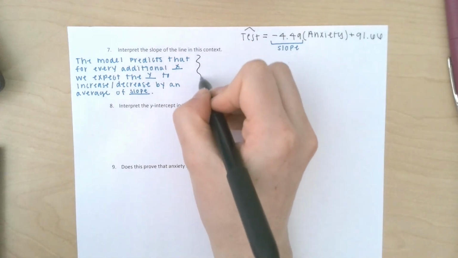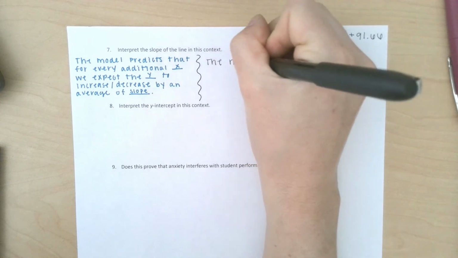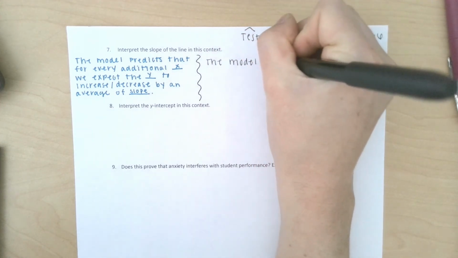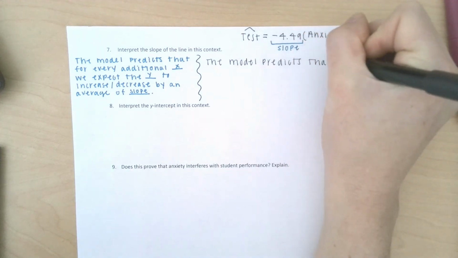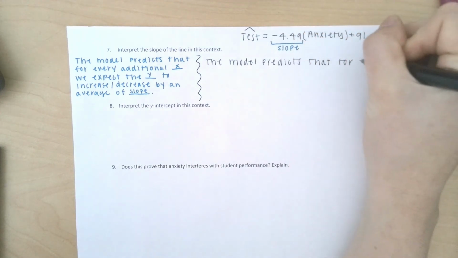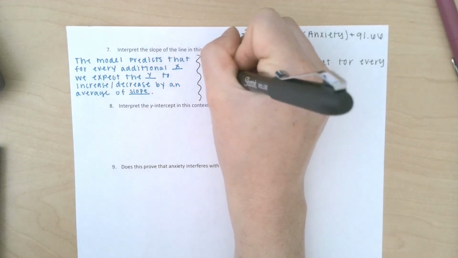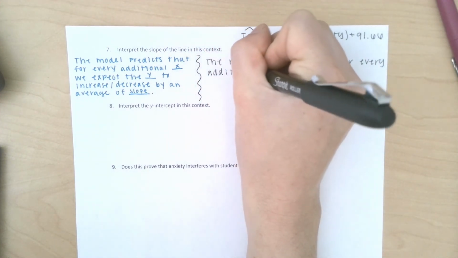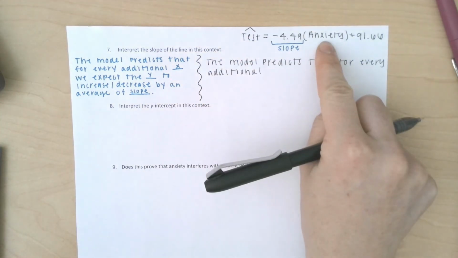So in this example, we would say the model predicts that for every additional, I'm going to put in my x value here, so this was anxiety.